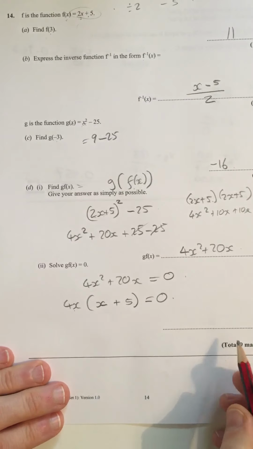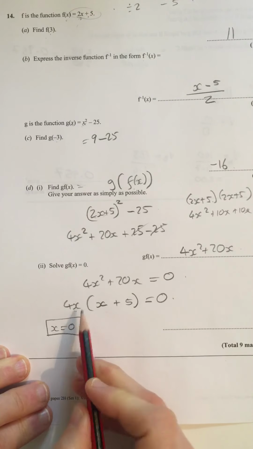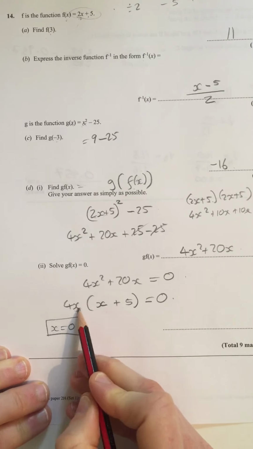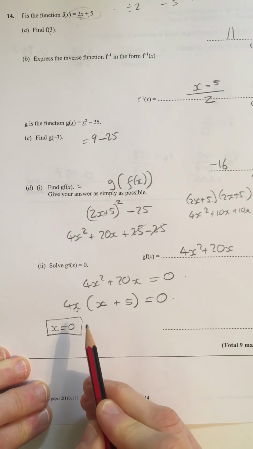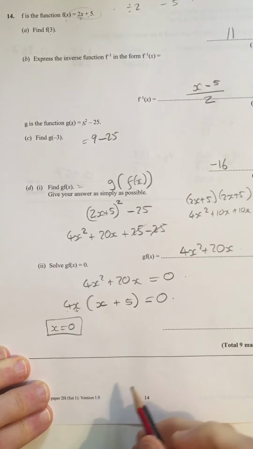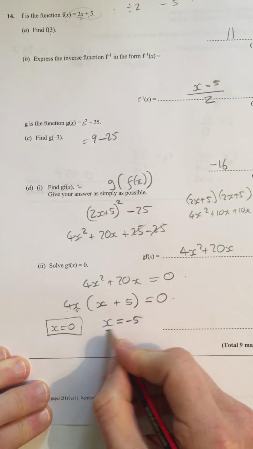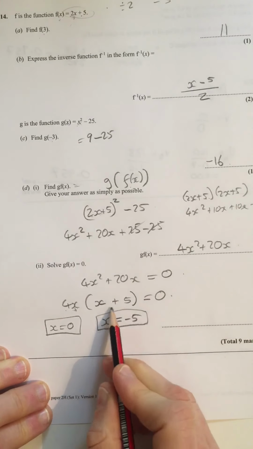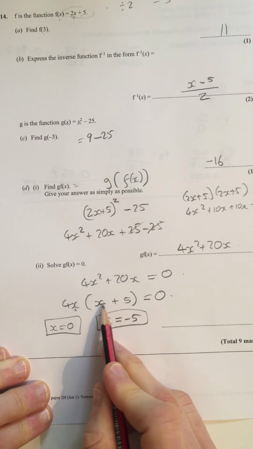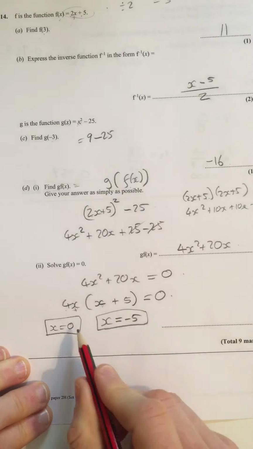So now I can see that either x would have to be 0, because if x was 0, then 4x would be 0, and therefore that's 0 times whatever this is would be 0, or x is going to equal minus 5, because if x is minus 5, x plus 5 would be 0, and 0 times anything will be 0. So these are your two answers.